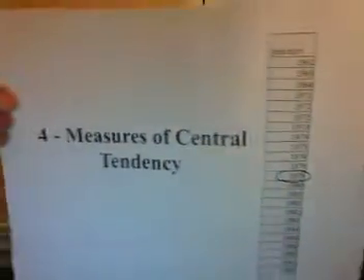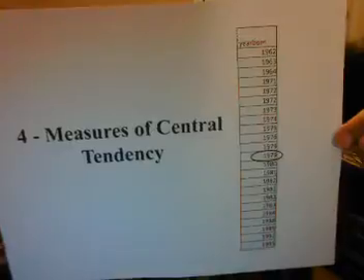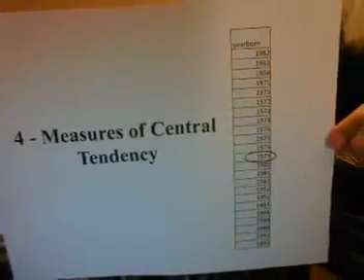We are in Chapter 4, Measures of Central Tendency. Thank you to all of you who did your Lab 0, which included a survey. We're going to use the data from that survey as we talk about measures of central tendency. Okay, so now moving right along to slide 2.